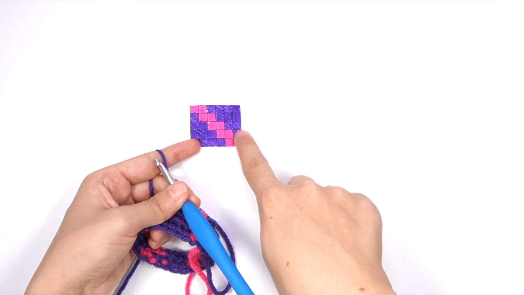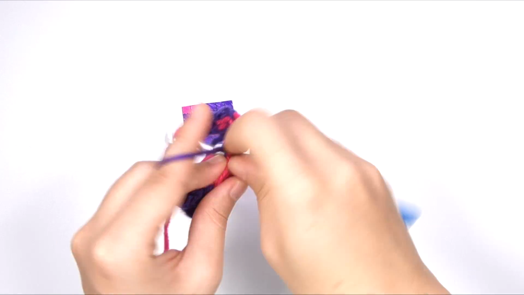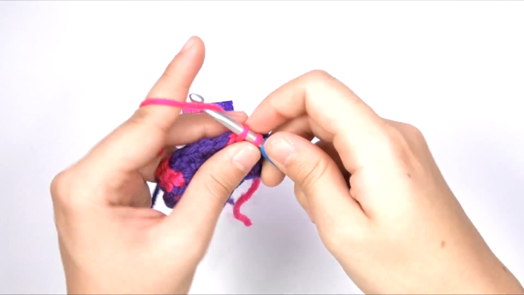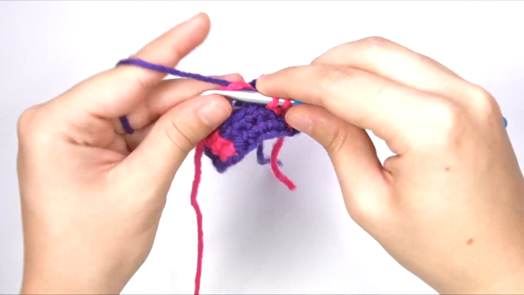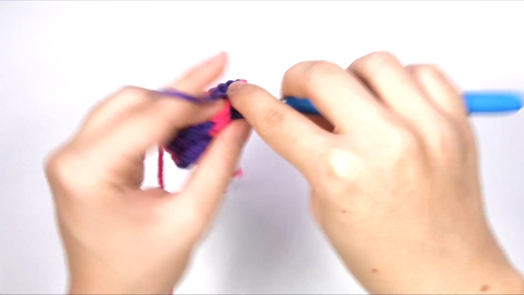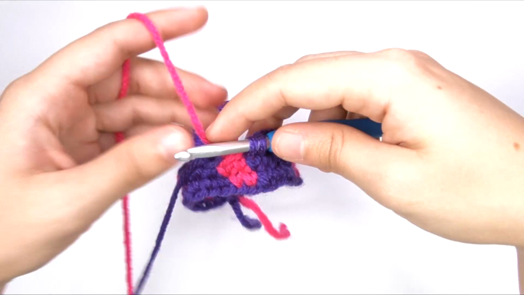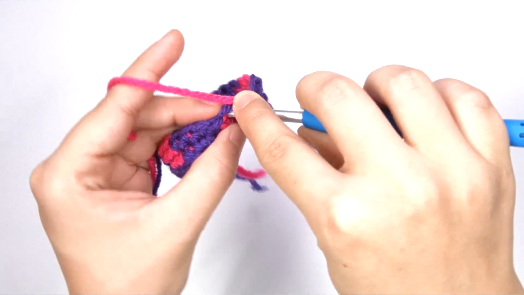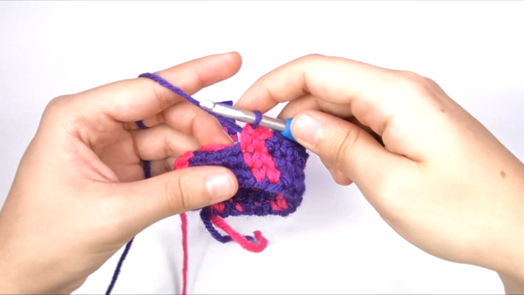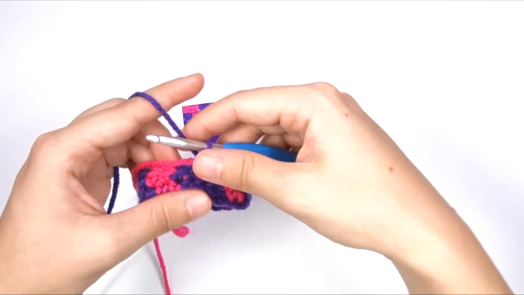So we're going to go back to the beginning of the row again on our chart and work 2 purple, 2 pink, and 2 purple. So we've got 2 purple, switching to pink because the next 2 are pink, and then we switch back to purple in that last pink stitch to work the next 2 purple. So again, we've got 2 purple, and because that last stitch is the one before the pink one, we're going to switch to pink in the last stitch, work 2 pink, and switch back to purple for that last stitch to work the next 2 in purple. So that is our repeat for row 3.